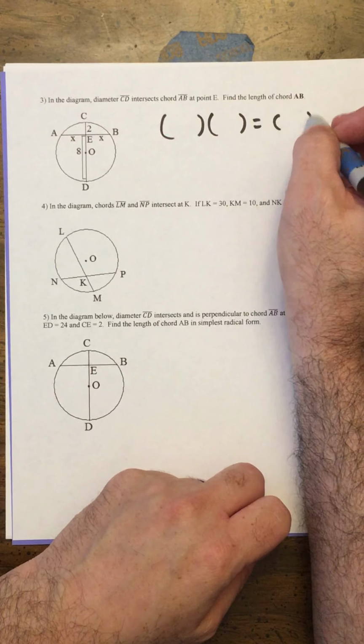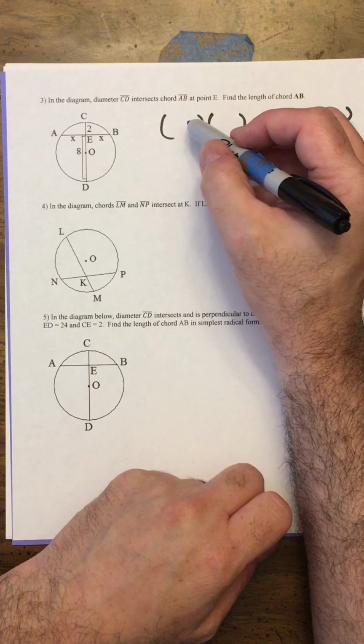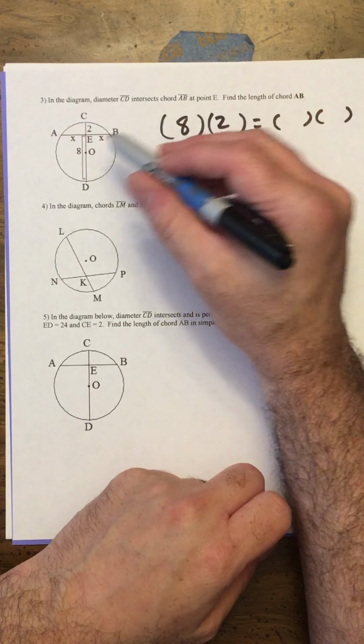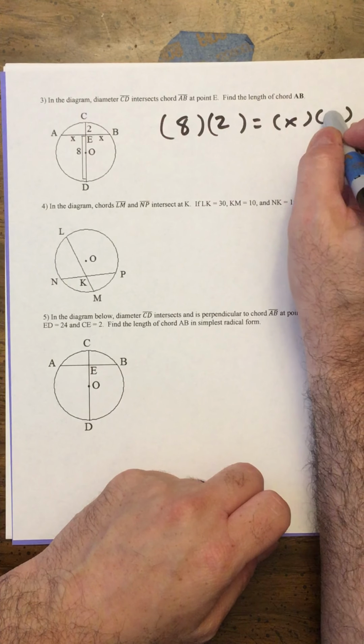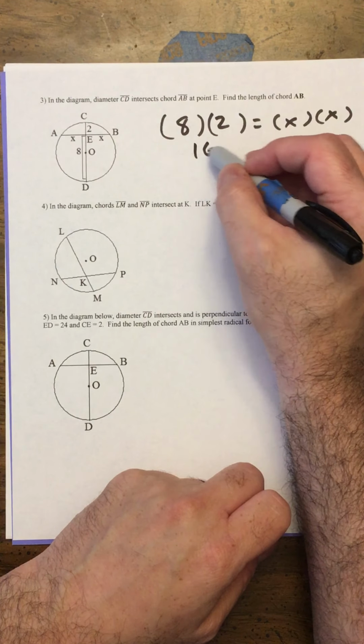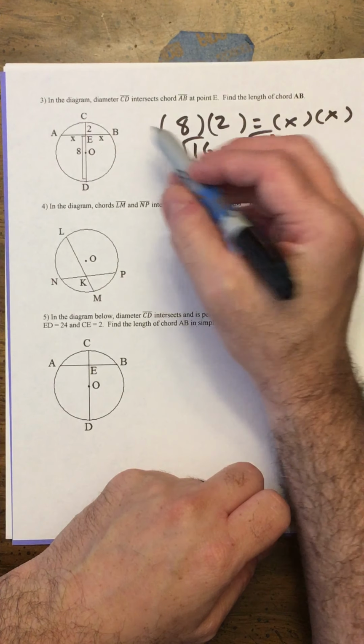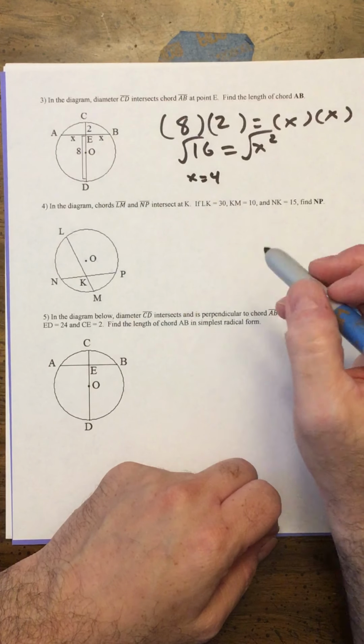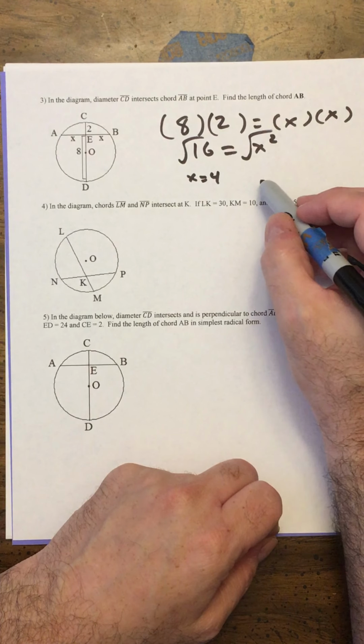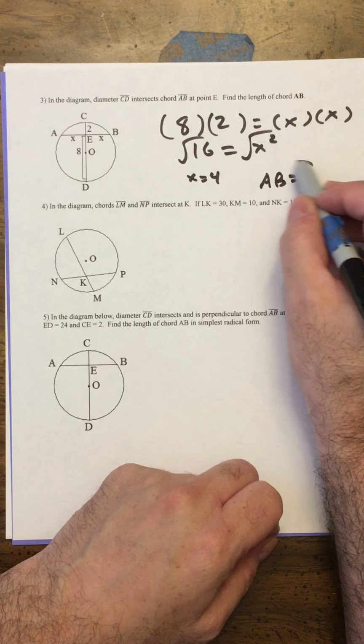Same formula. So we're going to do 8 times 2 equals x times x. So you get 16 equals x squared. You know you square root that. X is 4. So each of these little pieces, AE and EB, are 4. So that means AB would be 8.